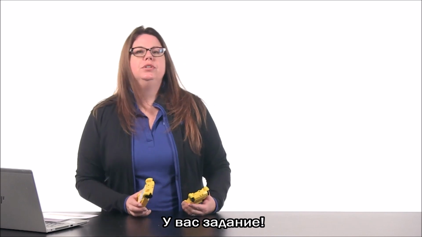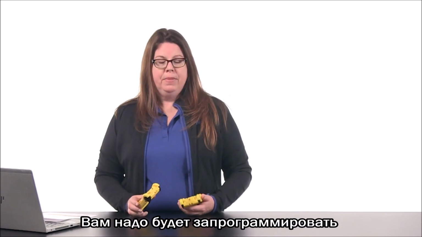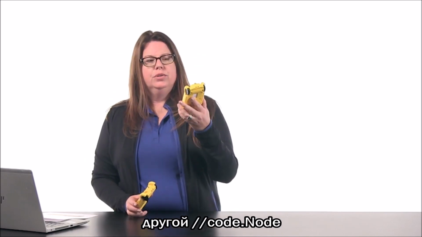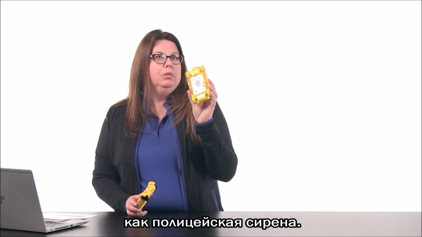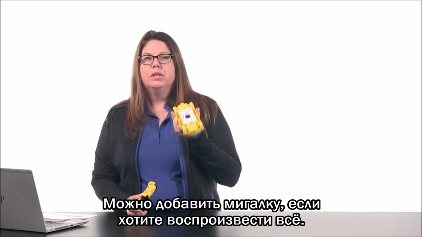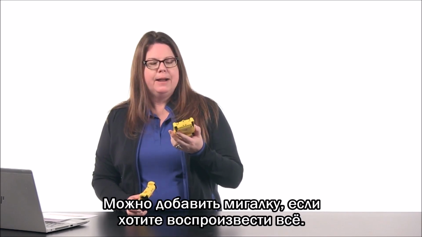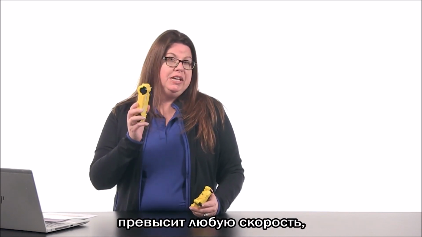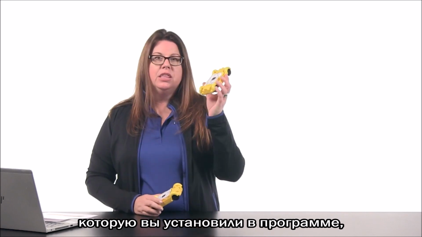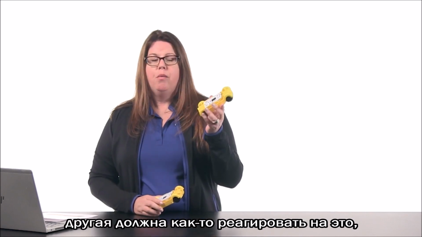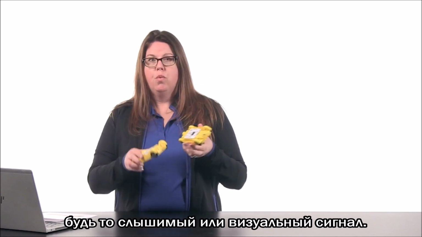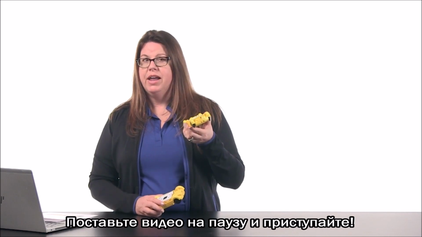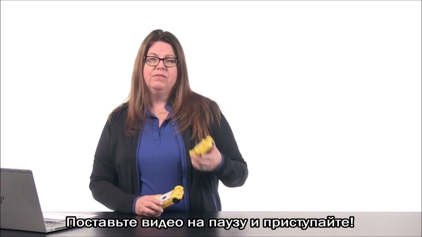Here's your challenge. You are now going to program the other code node to sound like a police car. You can work with lights, however you want to replicate that. So now whenever this cart goes over whatever speed you set in your program, the other one needs to react to it somehow, whether it's audible or visual. All right, pause the program and give it a shot.